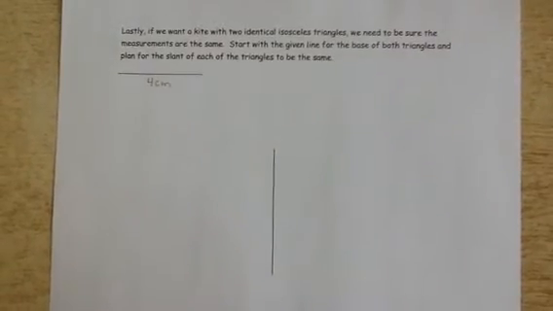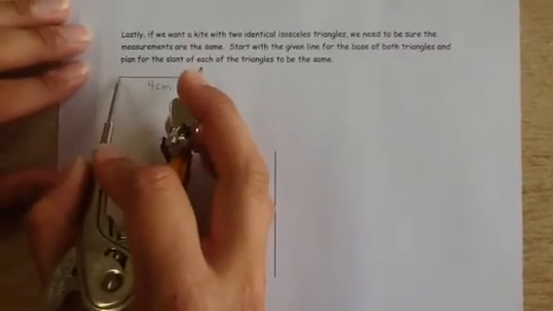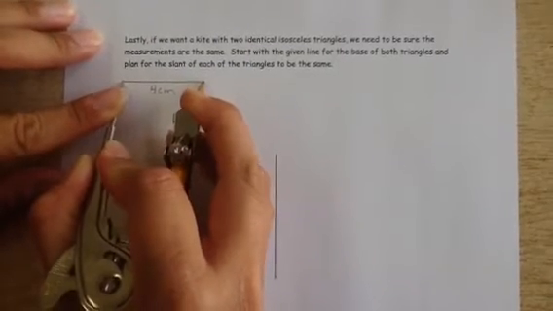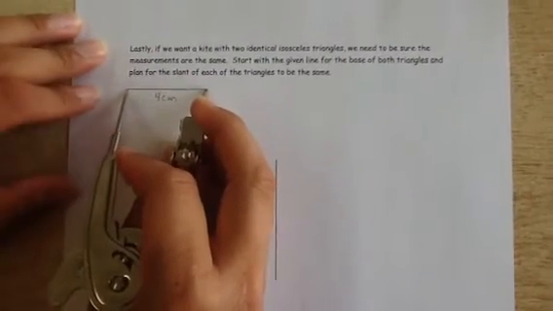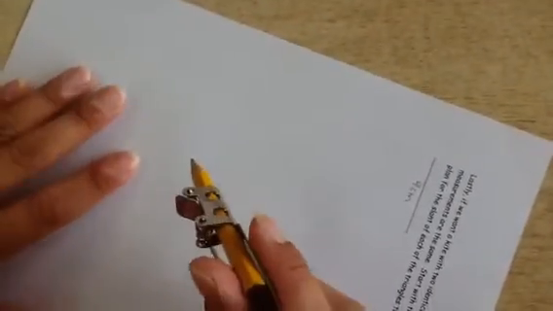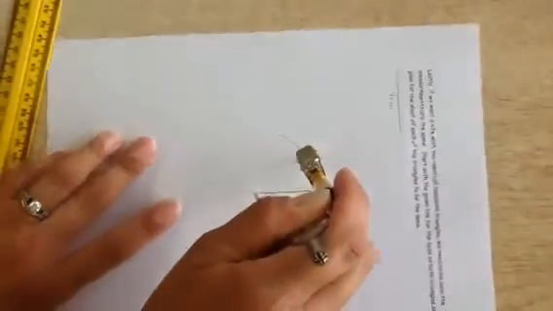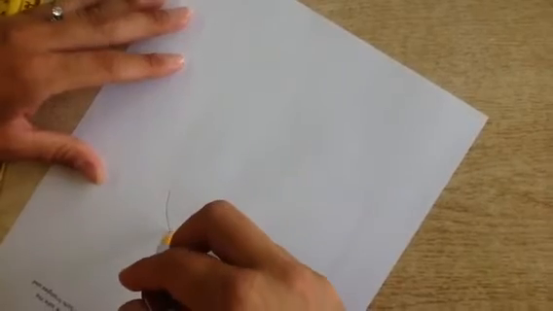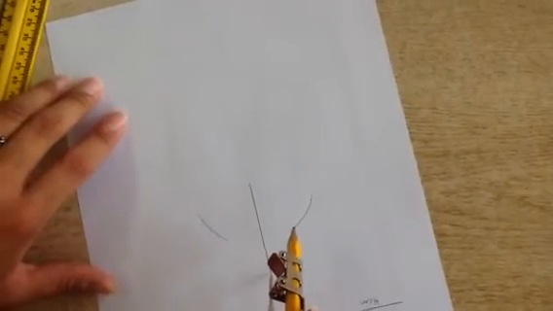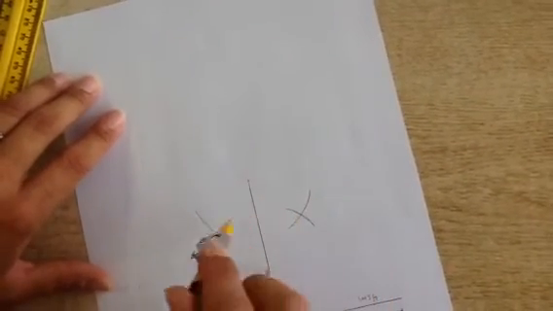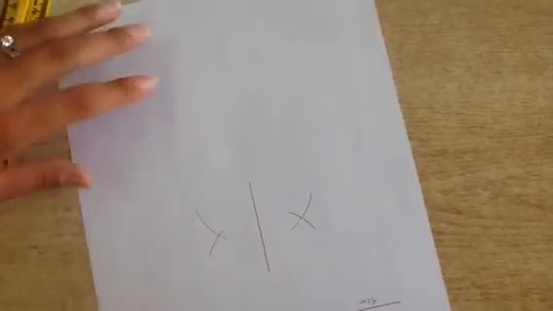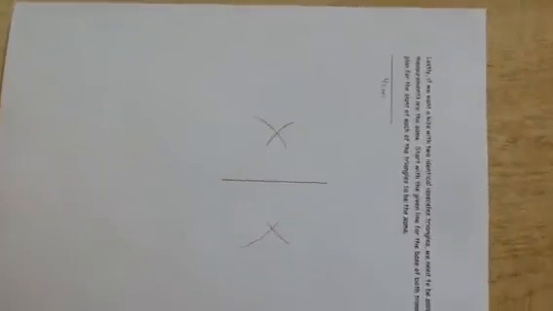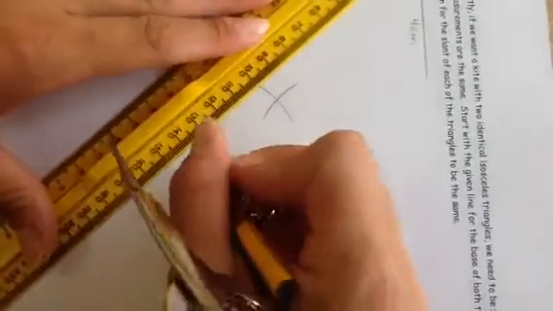Now that that's done, we need to set our compass to this 4 centimeter length with our point and our pencil at each end. Draw our arc on both sides now. Same thing over here, making sure that they cross. Now I can make all my connections.